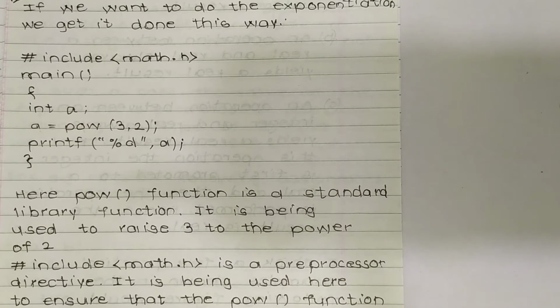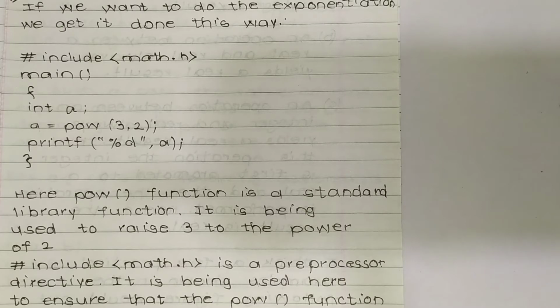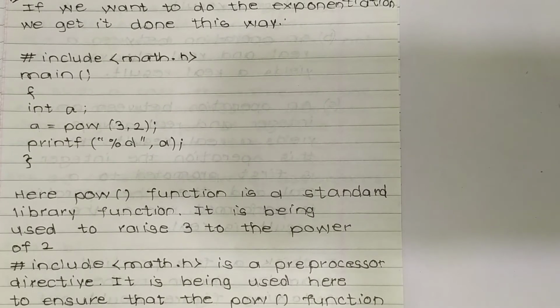So this is a library function. pow is a library function of the math.h library. Now printf %d, because a is an integer, so we have to write %d for it, comma a, meaning the a from the previous line. Now the bracket is completed. So here we have included the math.h library.